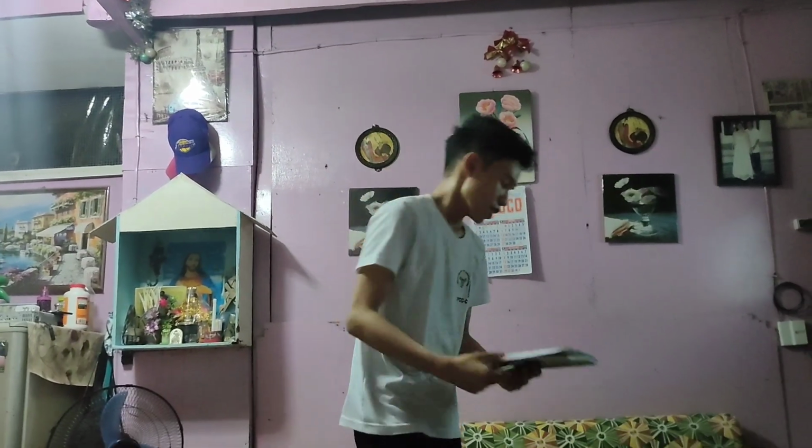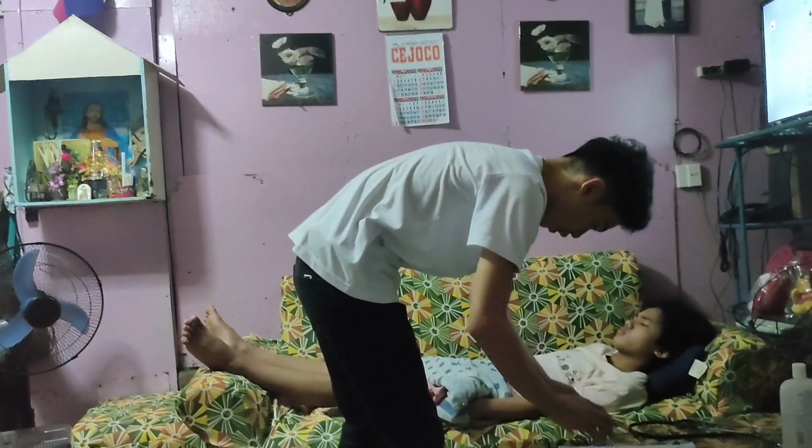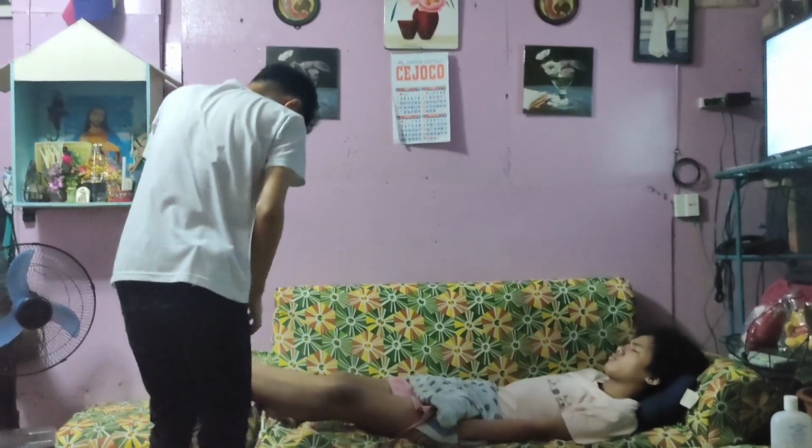Next is you're going to palpate for the dorsalis pedis pulses. So dorsiflex the client's foot and apply light pressure lateral to and along the side of the extensor tendon of the big toe. So you're going to assess the amplitude bilaterally. So now sir, I'm going to palpate your dorsalis pedis pulses.